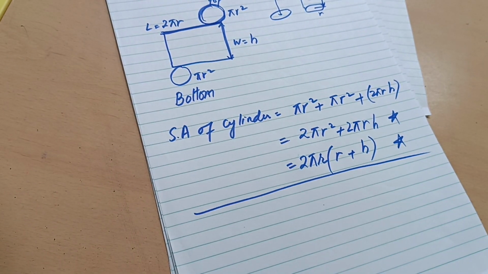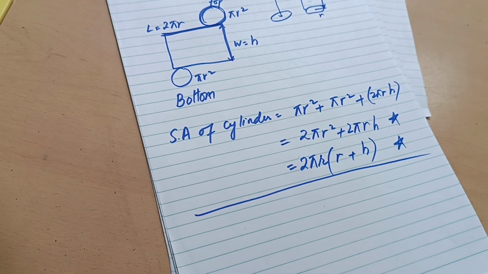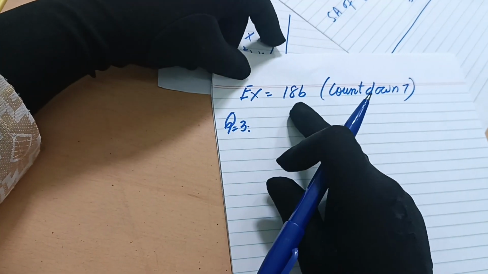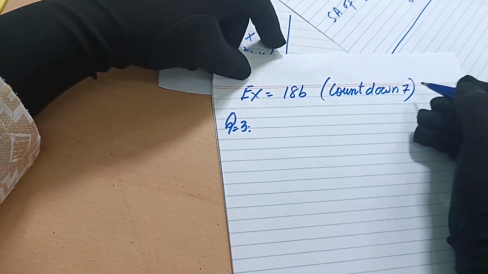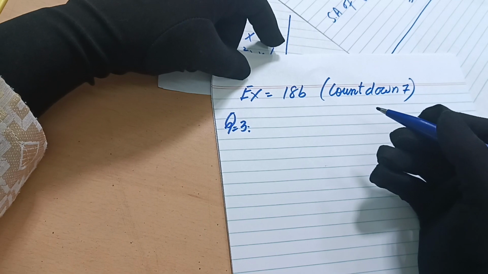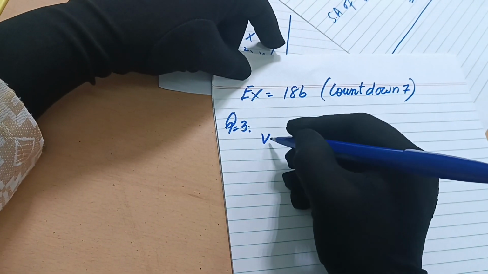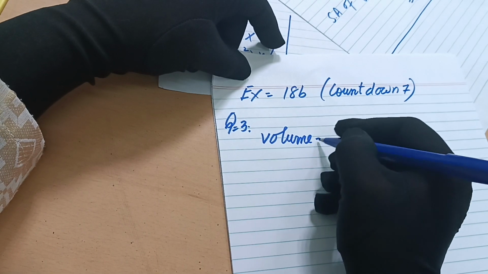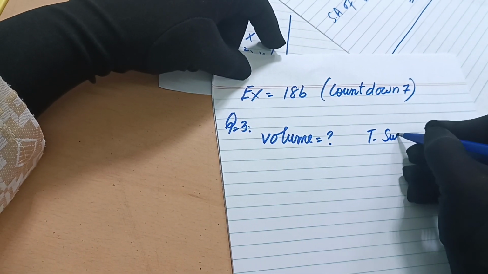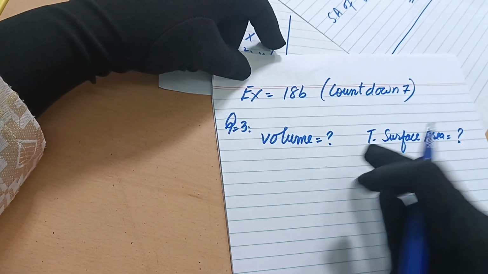Now we will go through a few examples to apply these formulas. I have taken this example from exercise 18b, question 7. Very basic level, to find the volume and the surface area of the cylinder. They are asking to find the volume. You write down volume and put a question mark. And then they are asking total surface area. Write down total surface area, put a question mark.